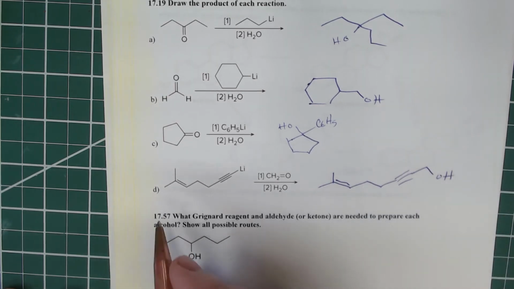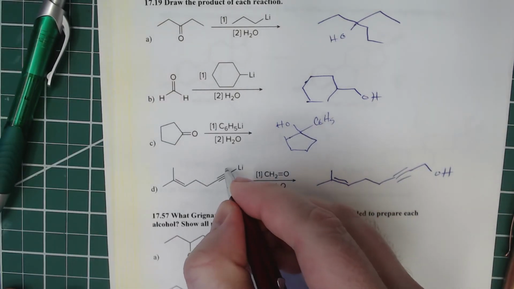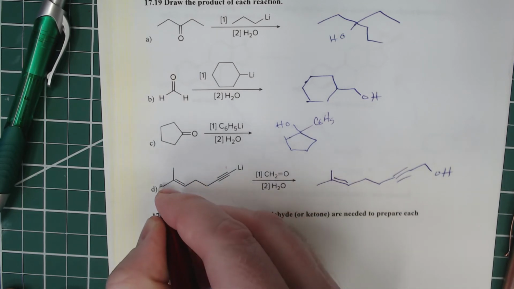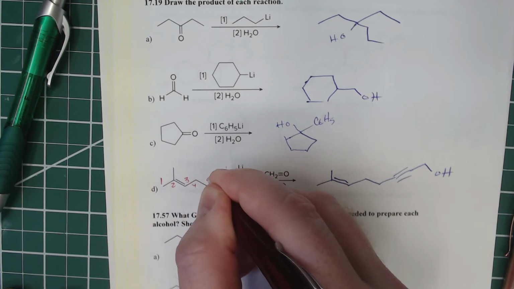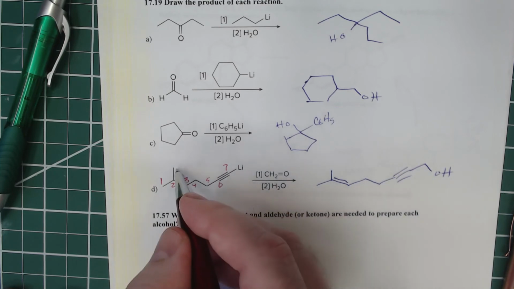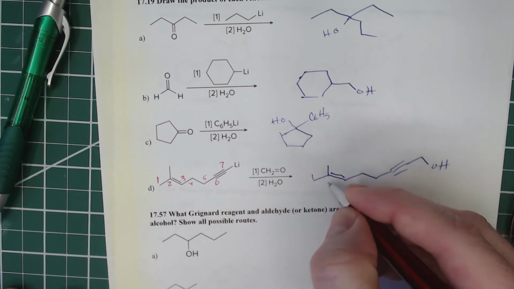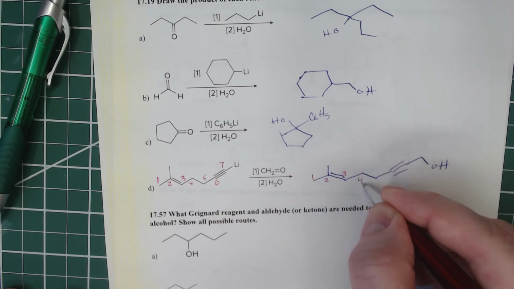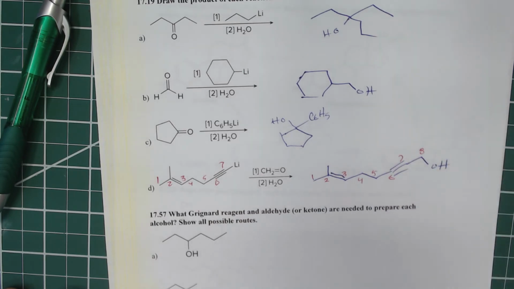All right, and just to be clear, just so we can count these out, so everybody knows. So I'm going to count from this side. 1, 2, 3, 4, 5, 6, 7. There's 7 carbons in this. Well, 8 if you count that. So 7 carbons in the main chain here. And when we count 1, 2, 3, 4, 5, 6, 7, 8, we've added 1 additional carbon to this and the OH at the end.